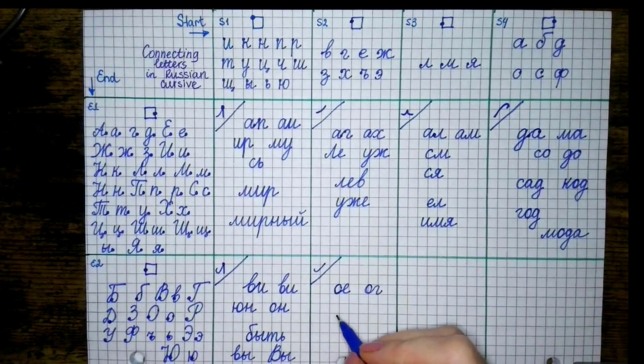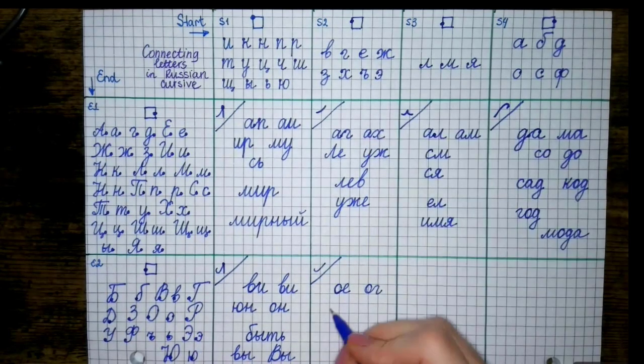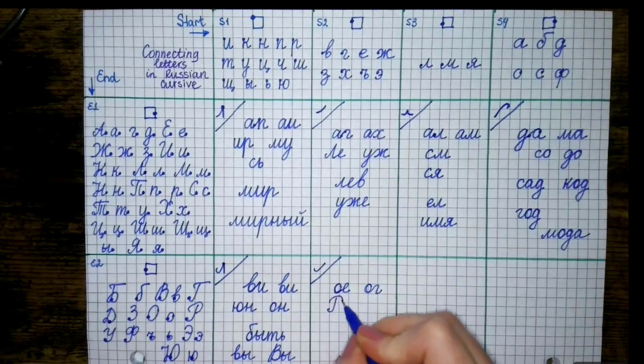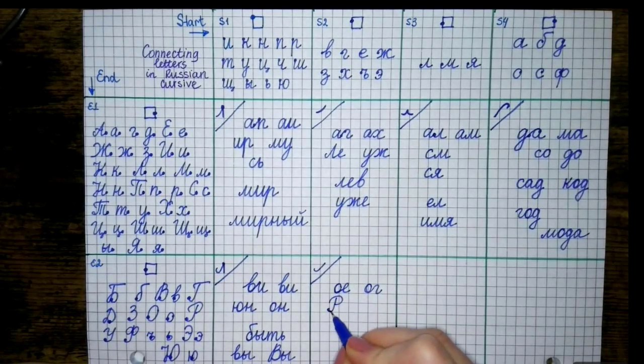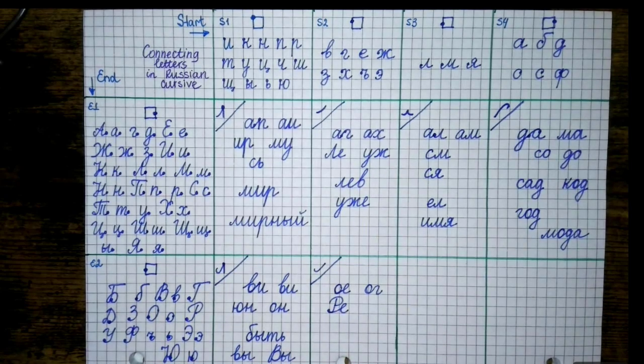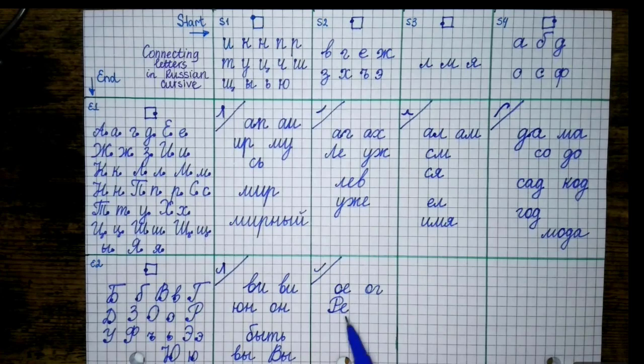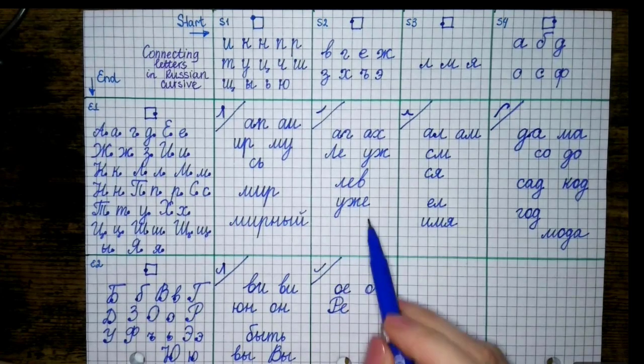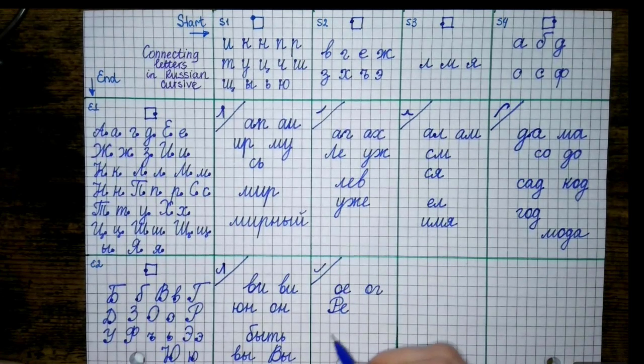Let's connect the letter Р with a У. Here is Р, and we go back and we do this curve, and we just continue until we can write the letter У. Okay, let's write the word уже, which means already, but this time with a capital У.